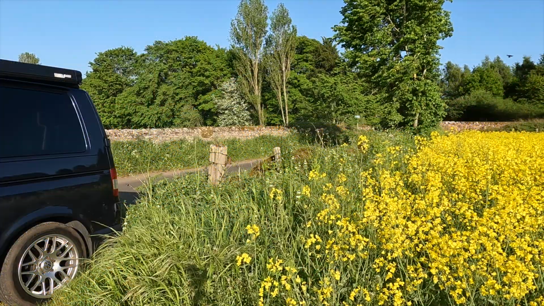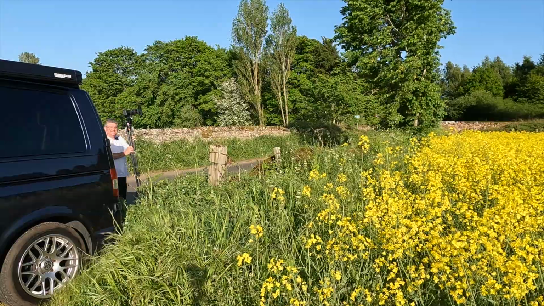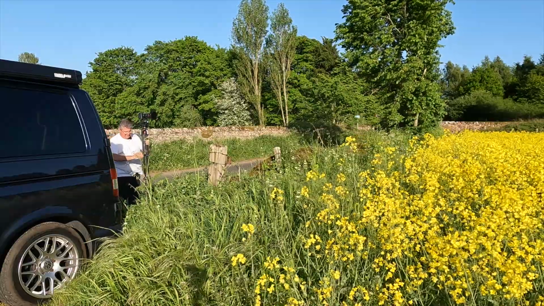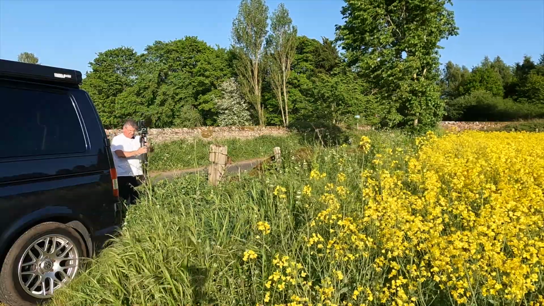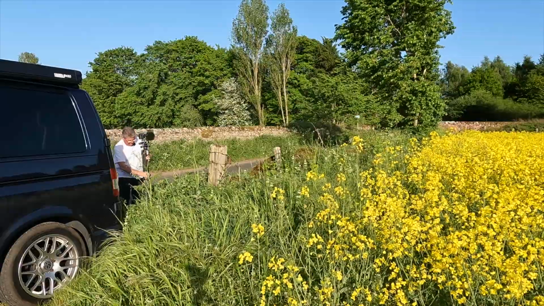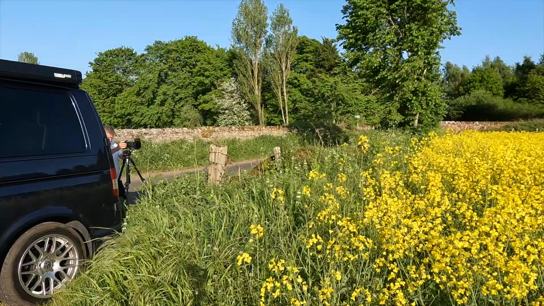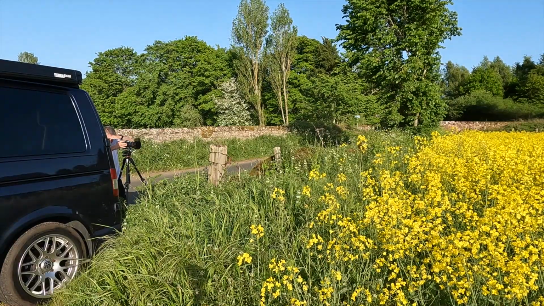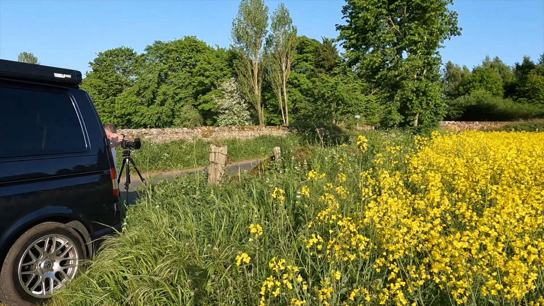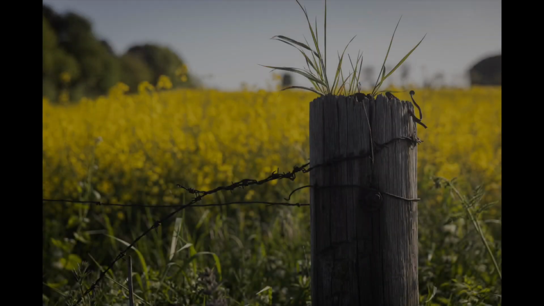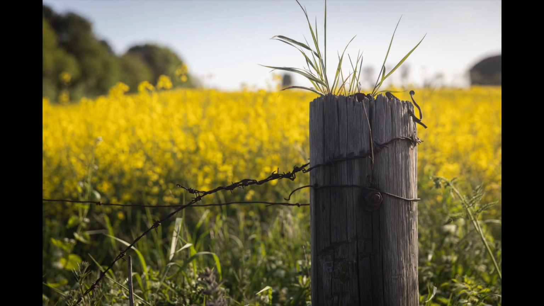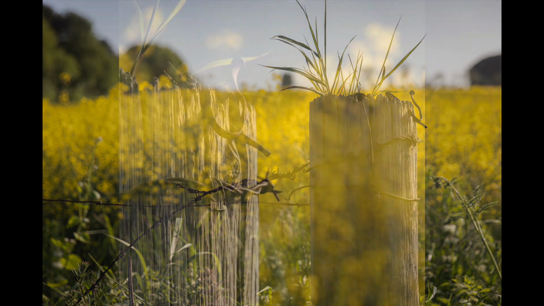Alright, so I'm going to come across here because I actually do think there's quite a nice image here. I'm trying to make sure I'm not getting too far, but the composition I've got here is this fence post, with the bright yellow in the background, and there's the sun going away behind a cloud.